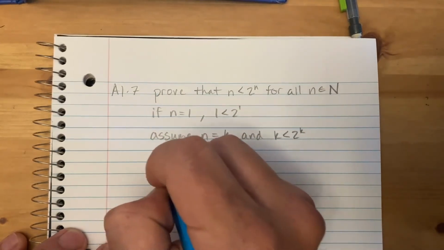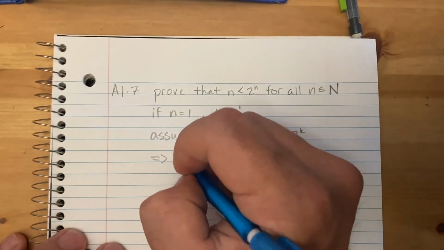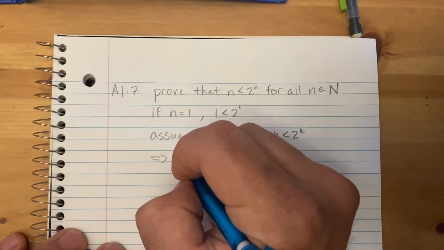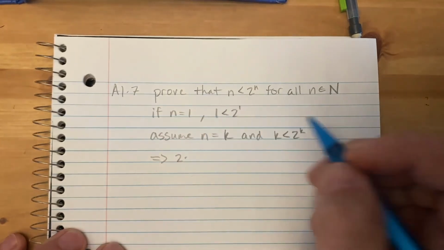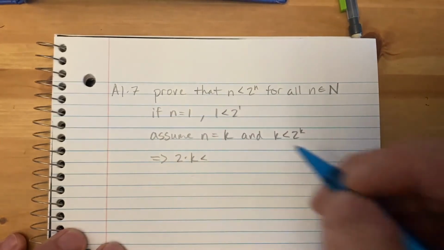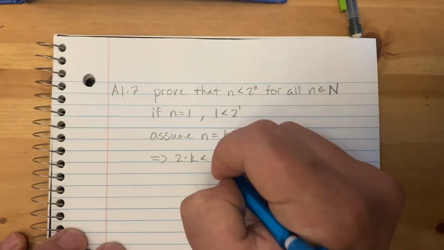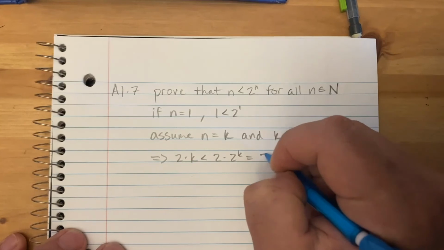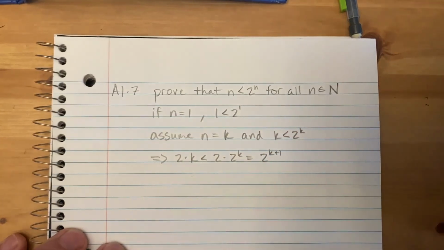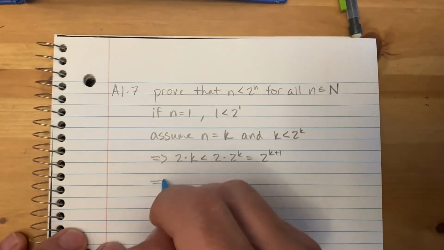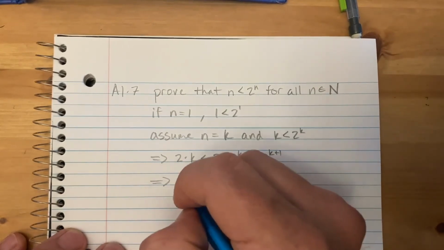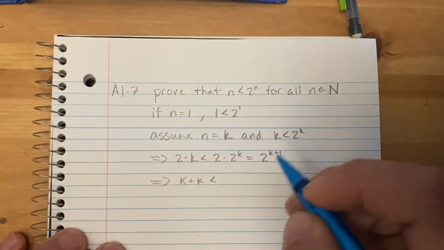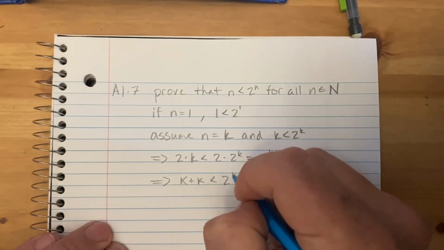And therefore, if we multiply both sides by 2, we get that 2 times k is less than 2 times 2 to the k power, which is equal to 2 to the k plus 1. And this implies, right, I'm going to break this out, that k plus k is less than 2 to the k plus 1.